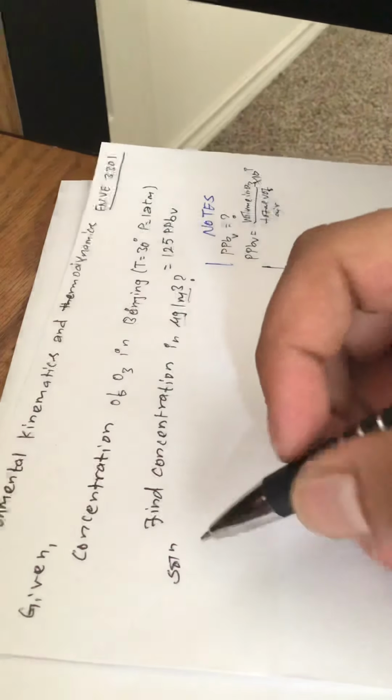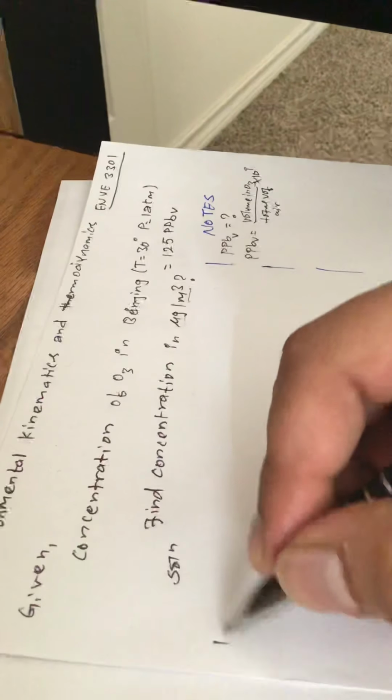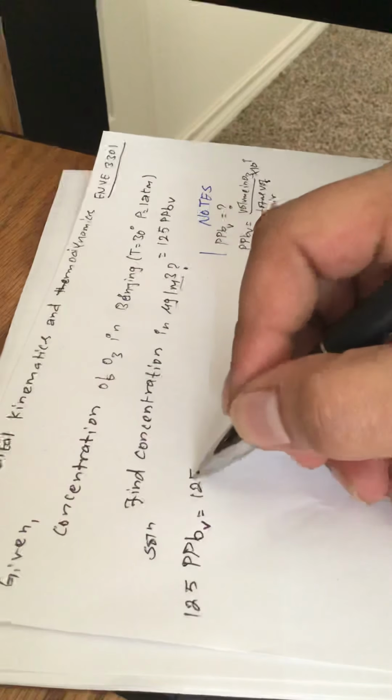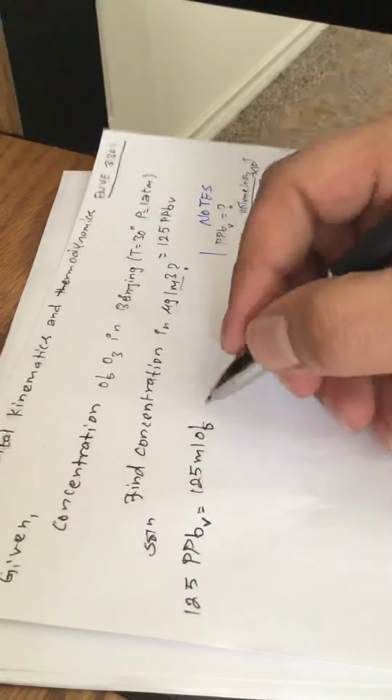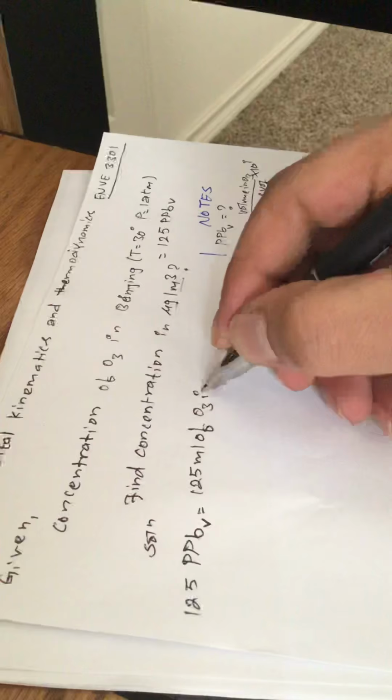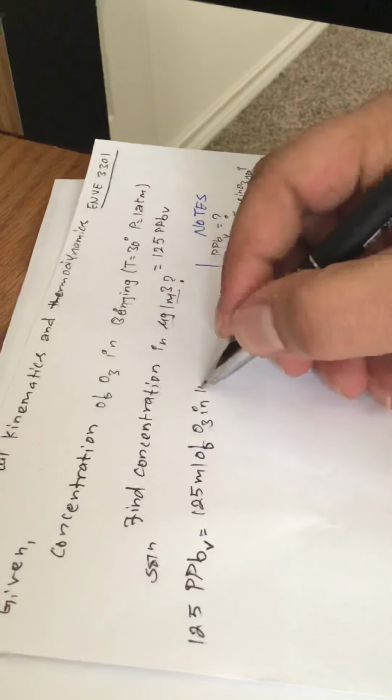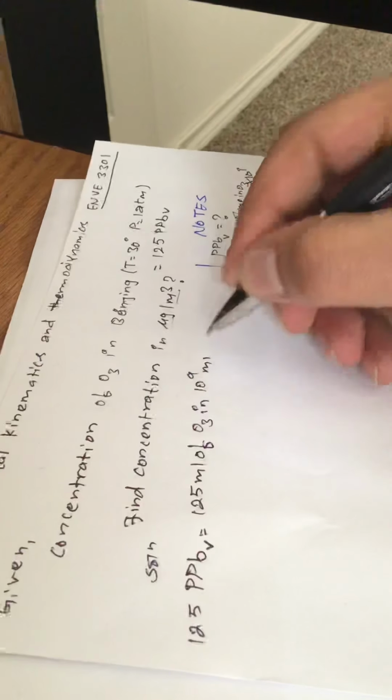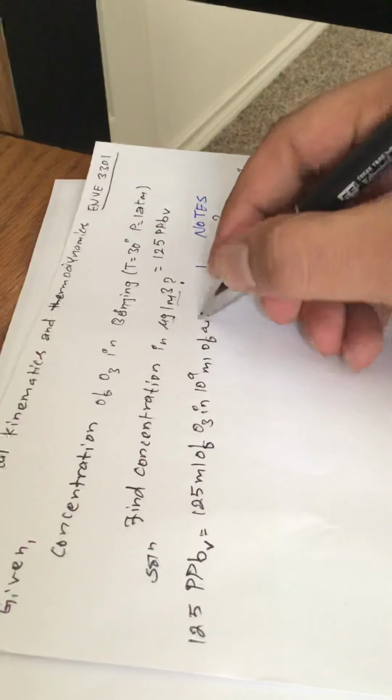Solution: 125 parts per billion by volume equals 125 milliliter of ozone in 10 to the power 9 milliliter of air.